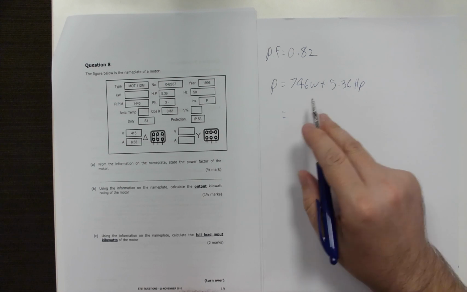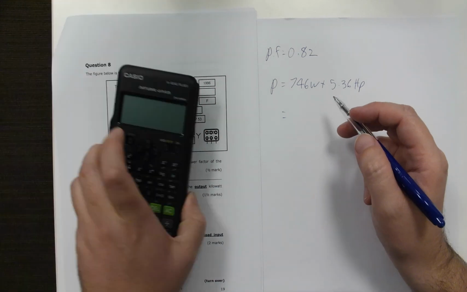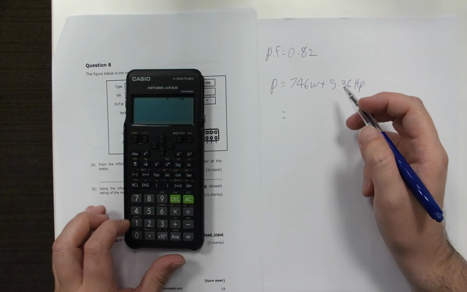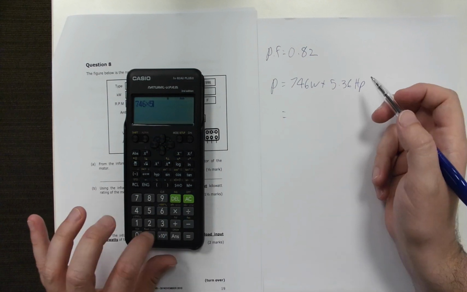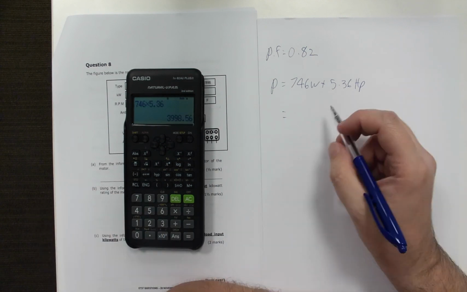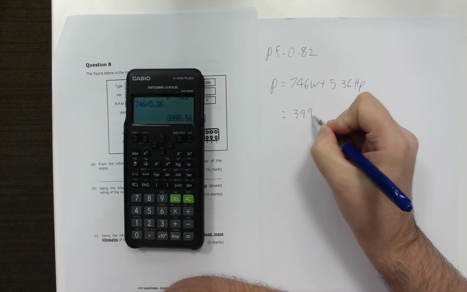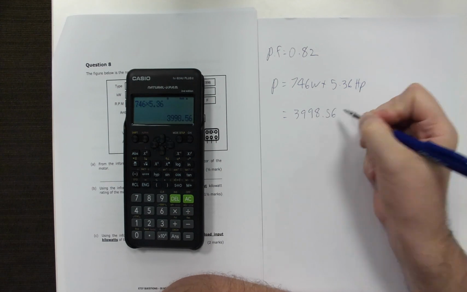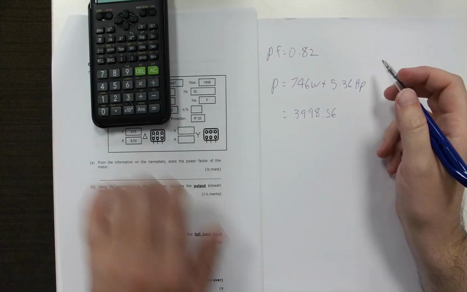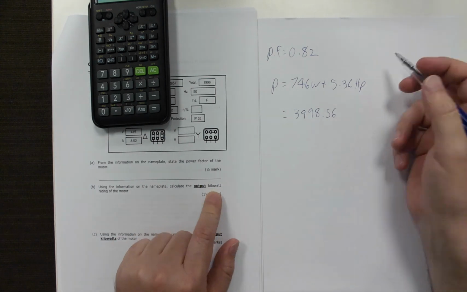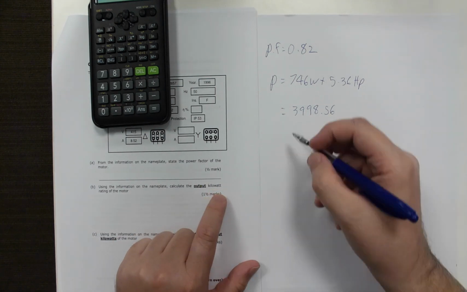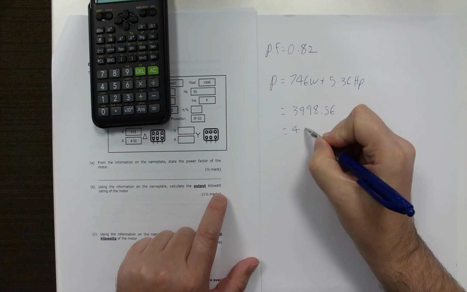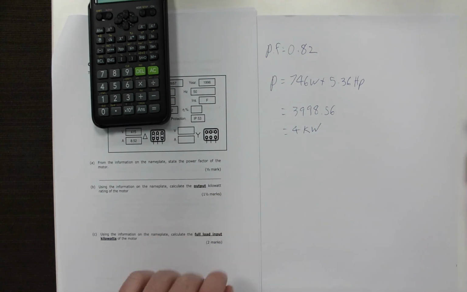So pull out our calculator. 746 times 5.36, and we get 3998.56. They were after a kilowatt rating, not a watt rating, so we actually only put this down as 4 kilowatts in this question.